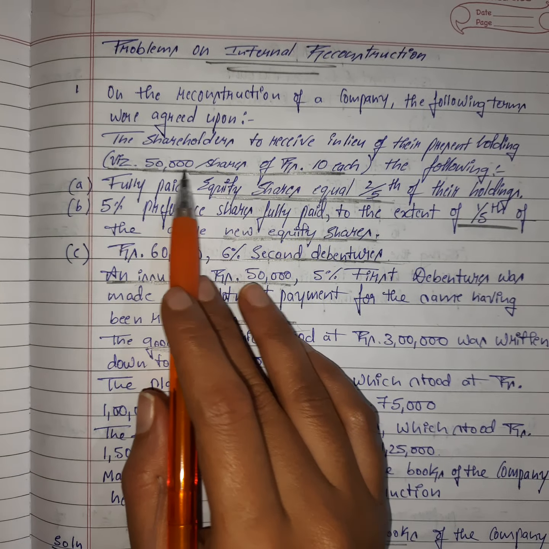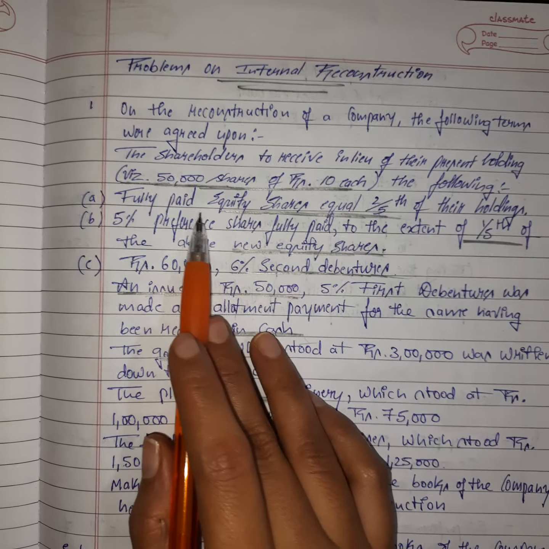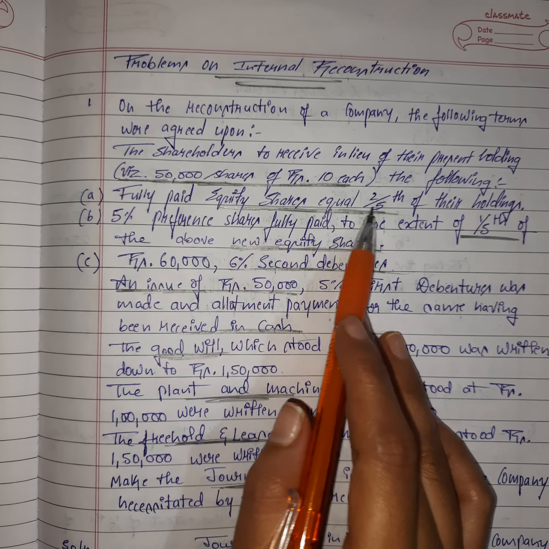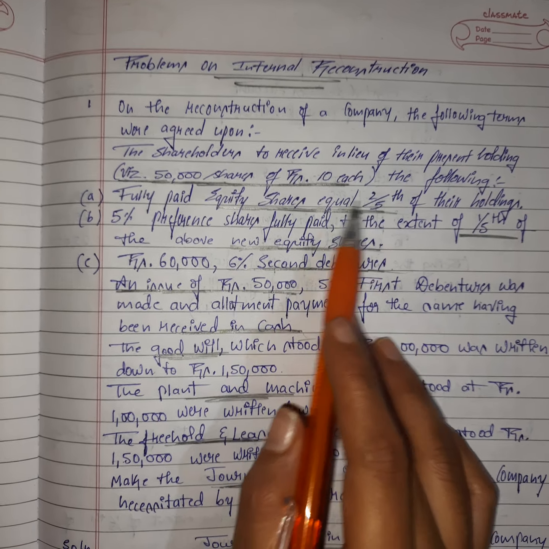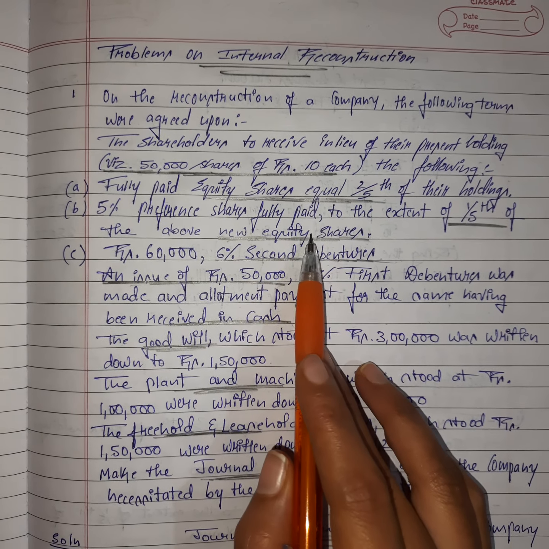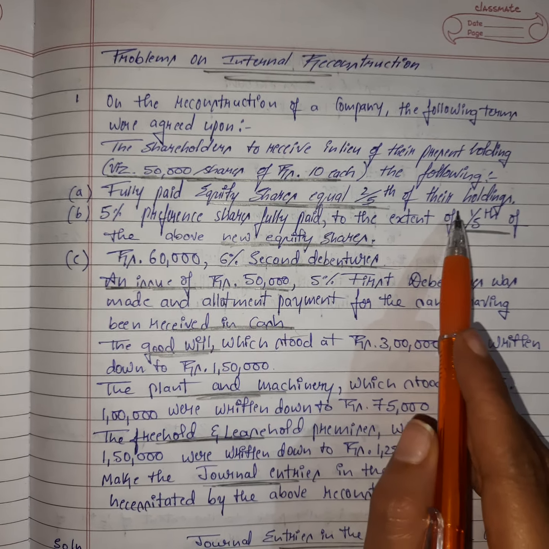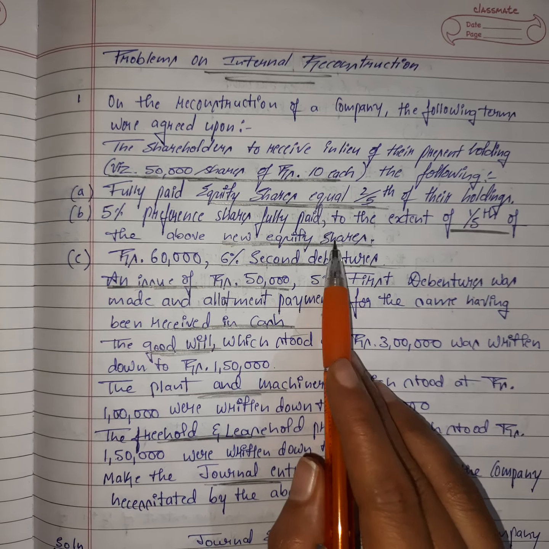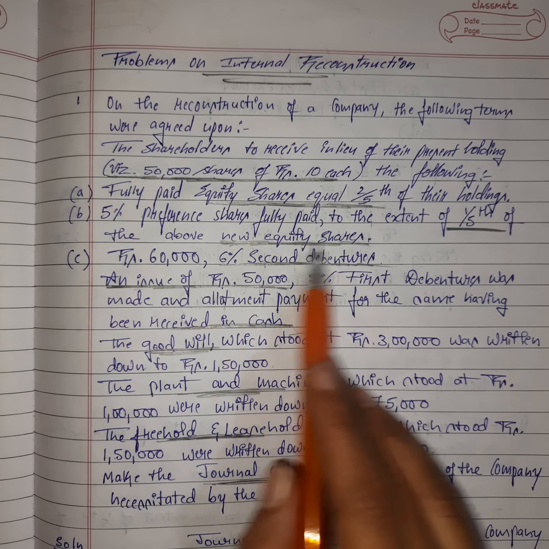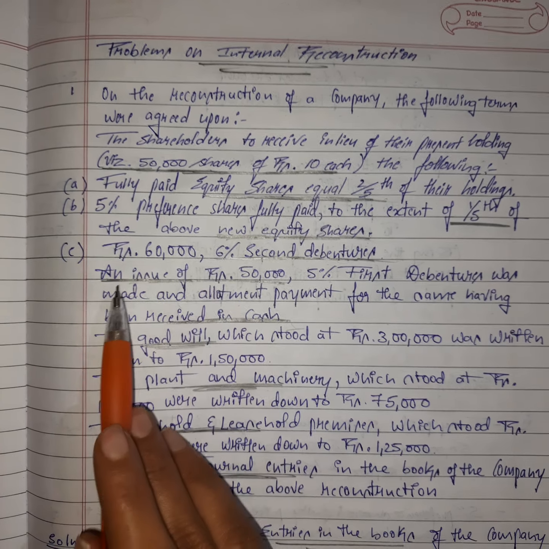Here you can see 50,000 into 10, 5 lakh will be the shareholders' amount. Fully paid equity shares equal to 2 by 5 will be calculated on the 5 lakh. Coming to the next, the new equity shares. The 5% preference shares fully paid, 1 by 5, will be calculated on the new equity shares. The 6% second debentures they have given directly as an amount.